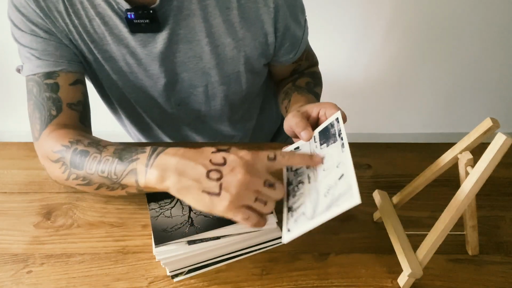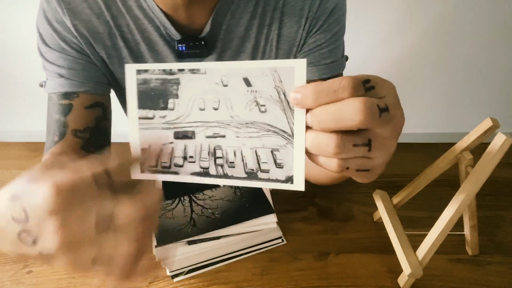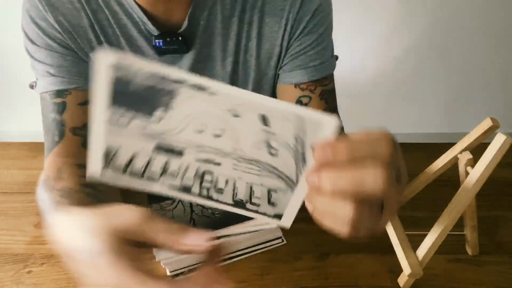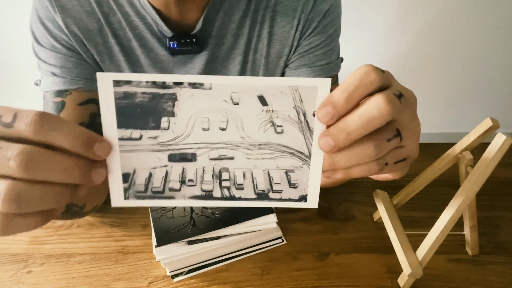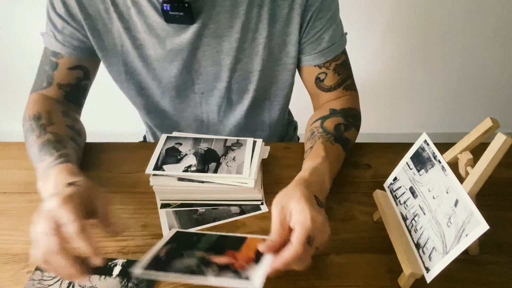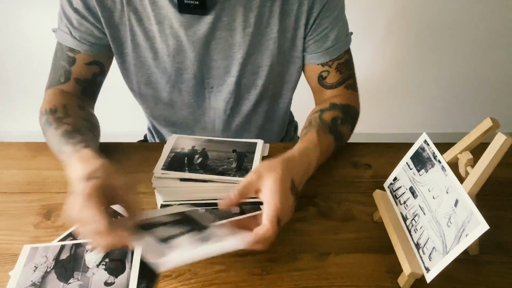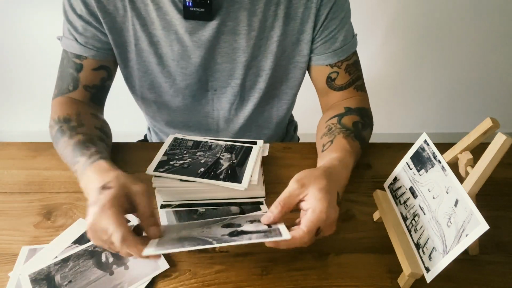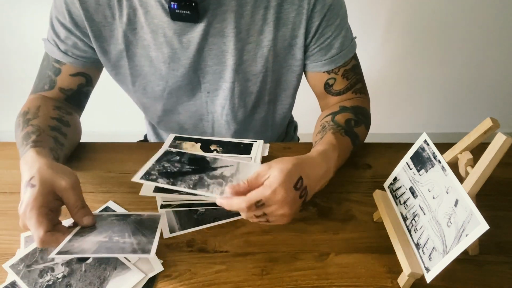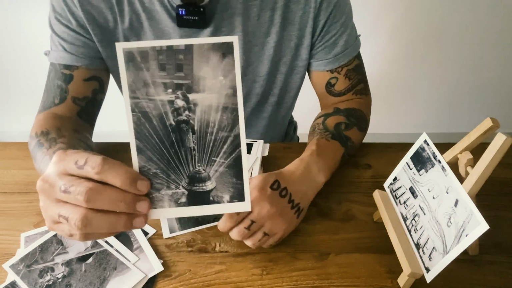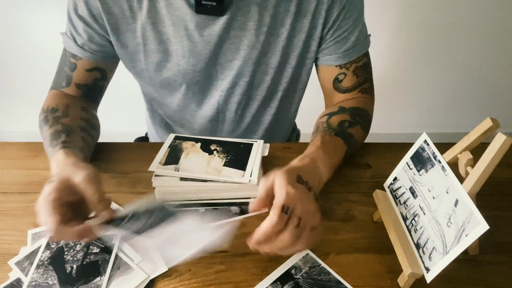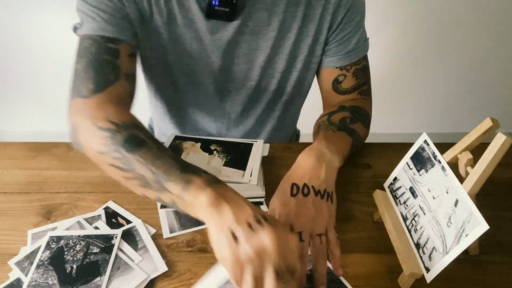Okay, so we got a lot of lines and some blocks, the cars in the snow. Very graphic, black and white image. I used this image in episode 2, but let's just put that aside. Might use it again. This one also, might use it again.